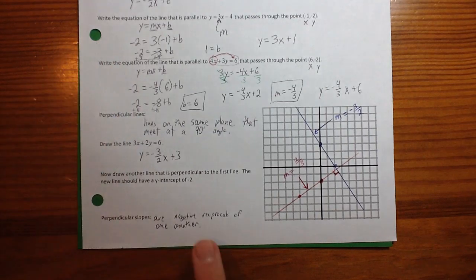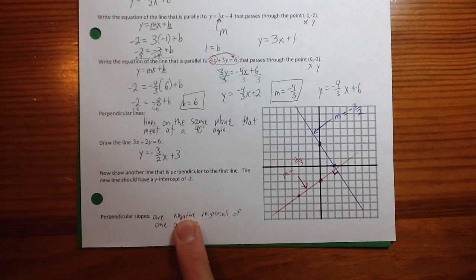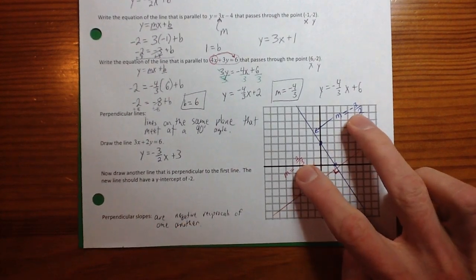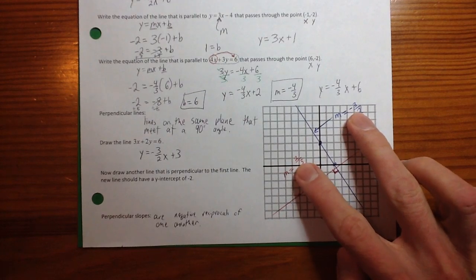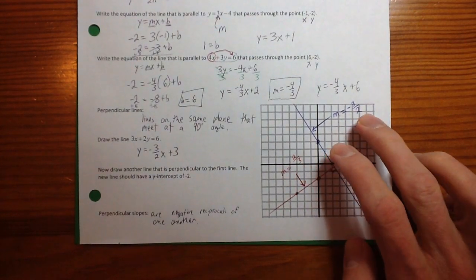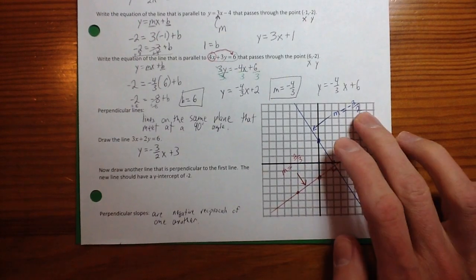Here's what I want to point out. They're negative. Let's not use the word negative. Let's use opposite signs. They are opposite signs of one another, and they are reciprocals of one another. One of them is 2/3, the other one is 3/2, or -3/2. So if one of them is 2/3, the other one's -3/2.